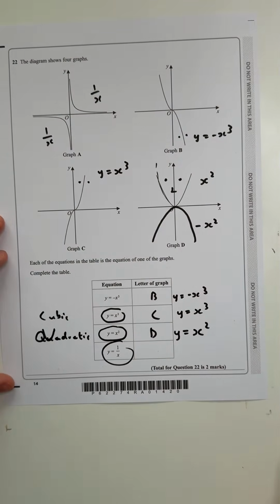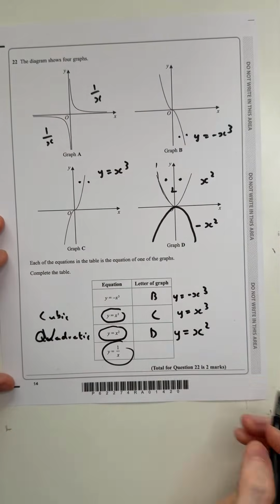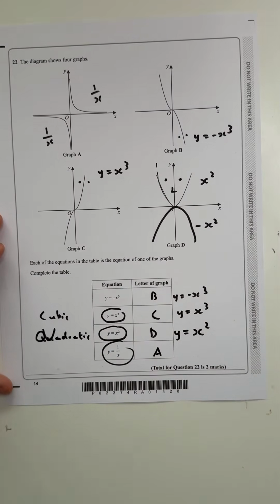So if it was negative 1 over x, it'd be a reflection, it'd be top left, bottom right. But 1 over x is always bottom left, top right. So therefore, process of elimination, that has to be graph A.